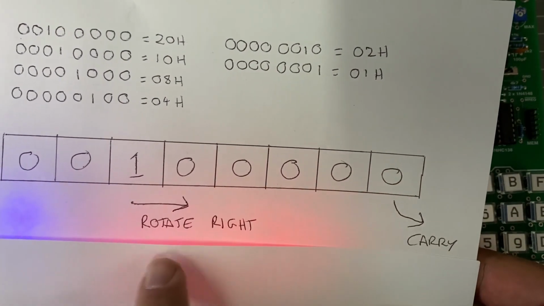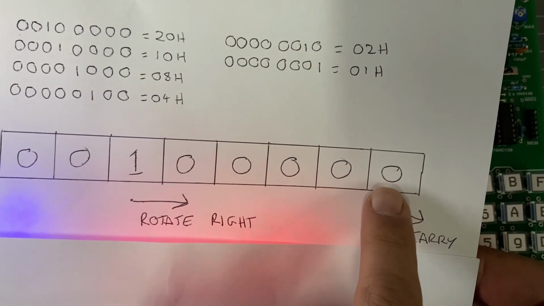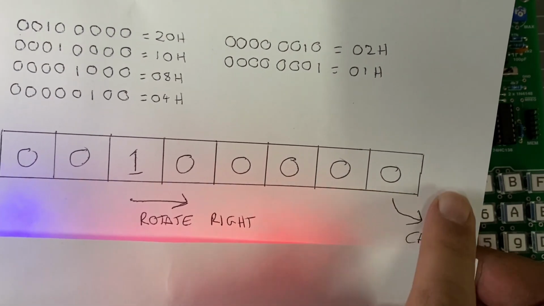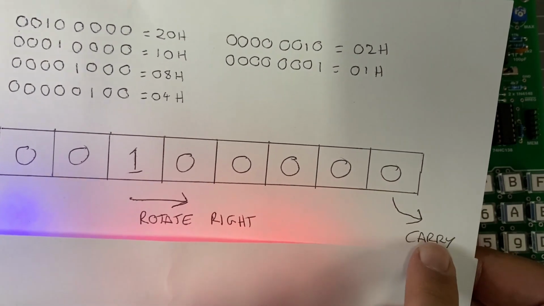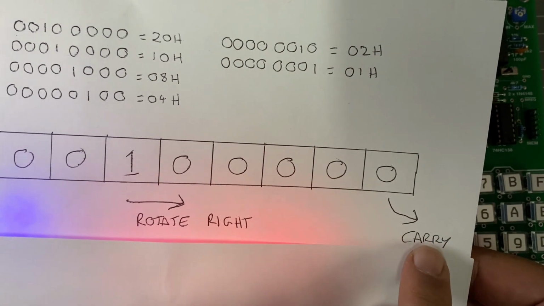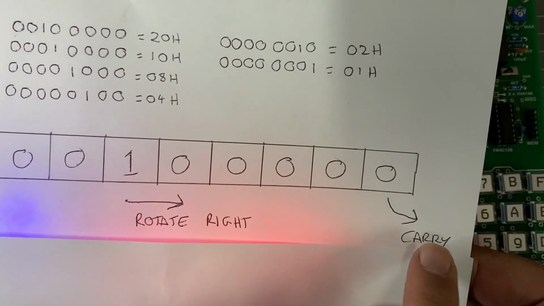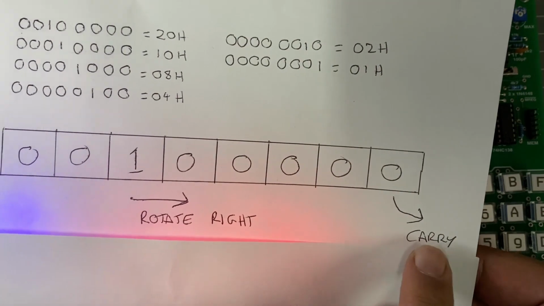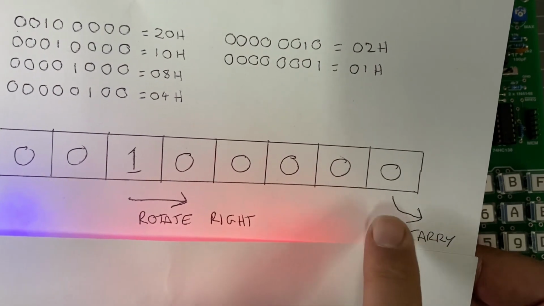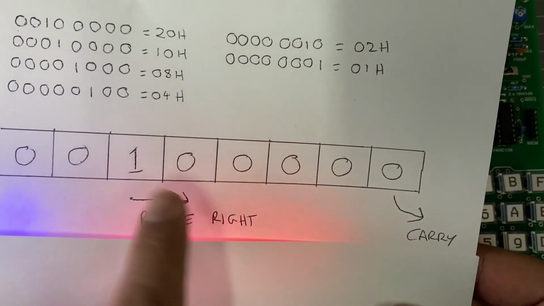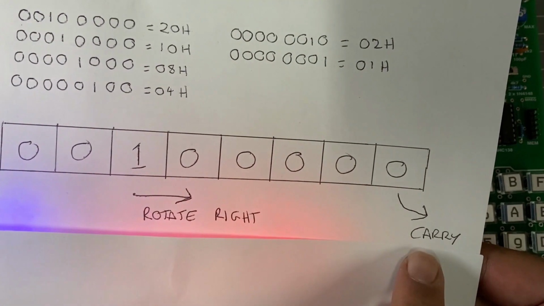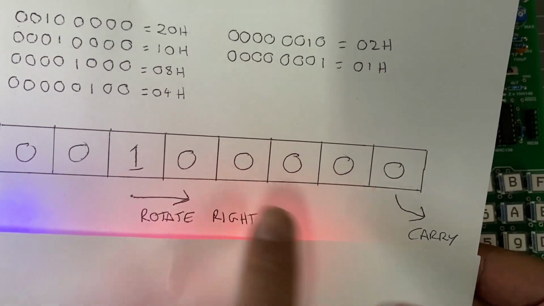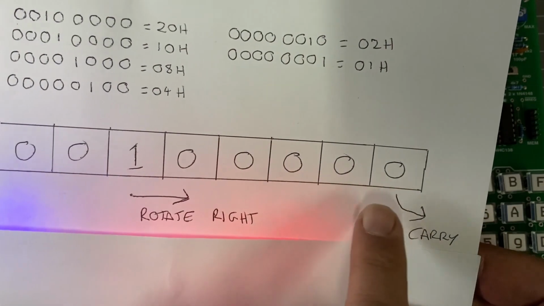Well, it depends what rotate you use, but in a lot of cases, the bit at the end, bit 0, will go into the carry flag. So we can check the carry flag to see if we've scanned through all the bits. Once the carry flag has been checked, we decide whether we continue the process or start again. If there's no carry, then we just continue to rotate the byte.